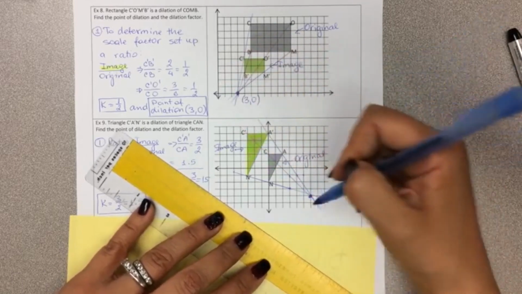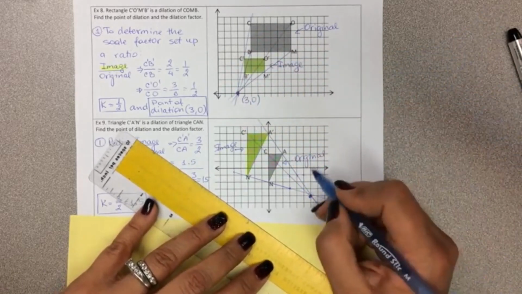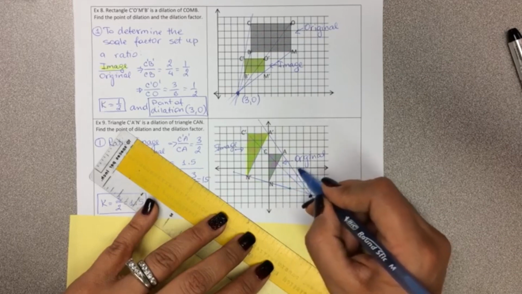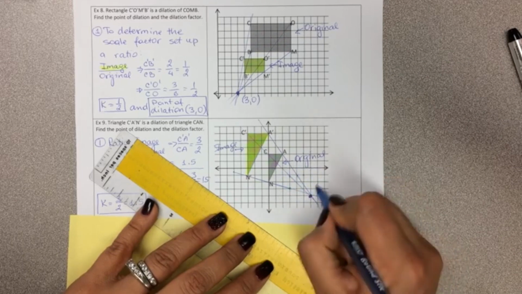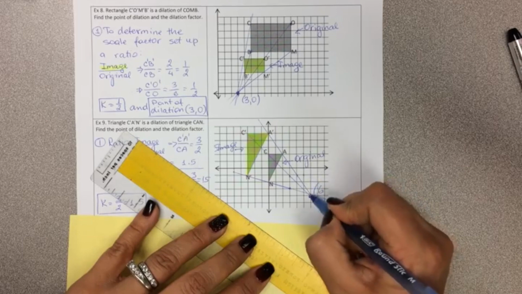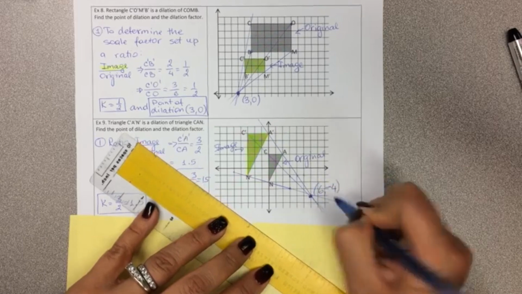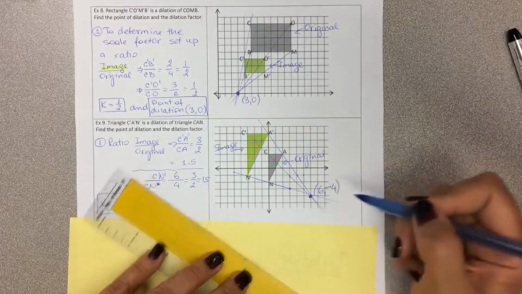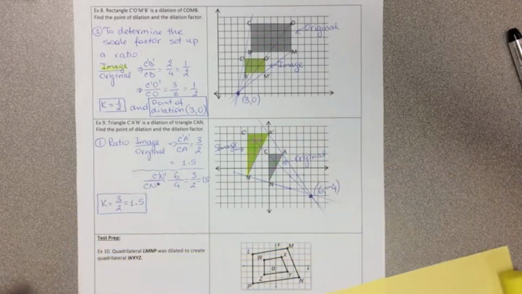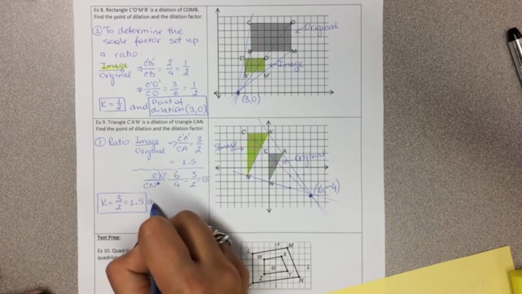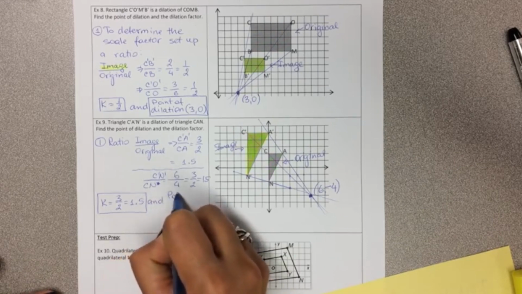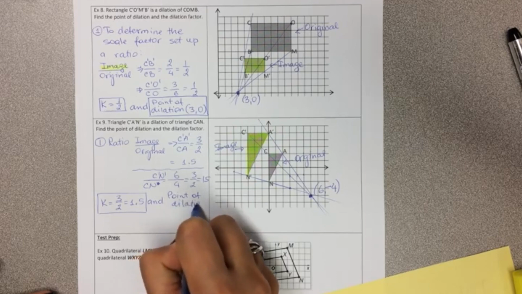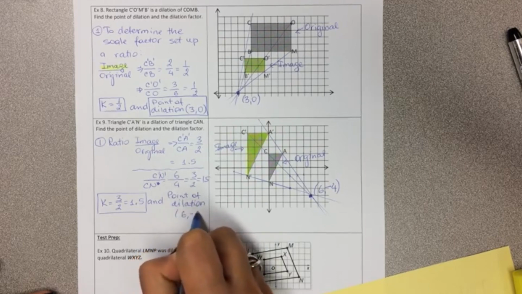So by connecting the vertices, we have the location of the point of dilation: 1, 2, 3, 4, 5, 6 over 1, 2, 3, 4 down. So 6 to the right and then down 4. 6, -4 is the dilation point, or point of dilation. And the point of dilation is 6, -4.